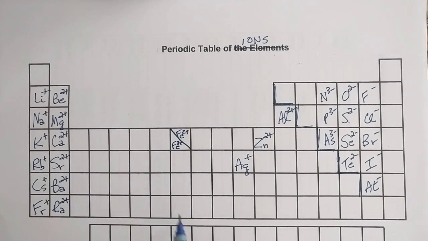Okay, so all of these metals are type 2. They all form ions with different charges. So we're not going to go through the electron configuration for each one of those. We're just going to go ahead and put some of them in our chart, certainly not all of them.